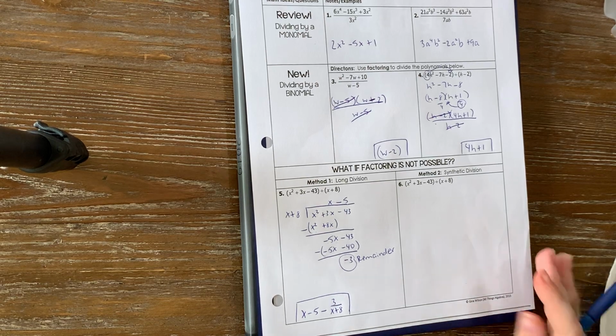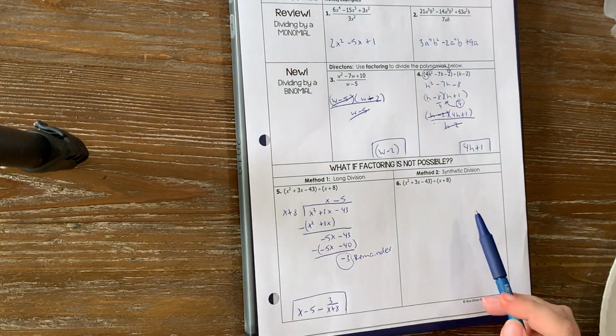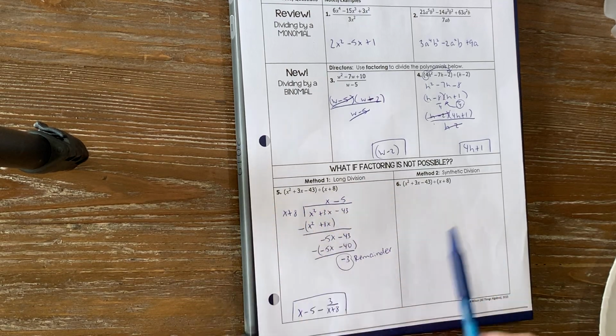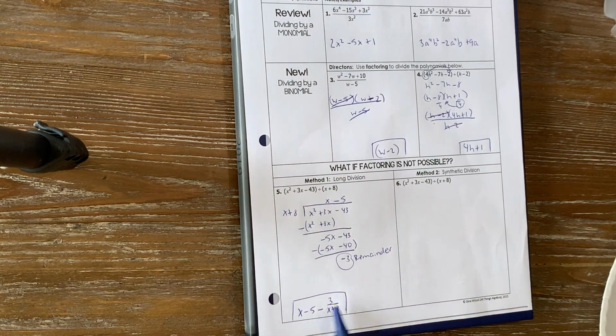Okay, but I'm going to show you the synthetic division. And I'll show you how, because if you notice, this is the exact same problem. So I'll show you how you get the same answer by doing different methods here. Okay, synthetic division. So this is something completely brand new, something you've never learned before.